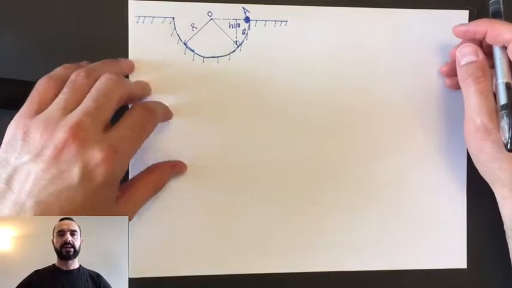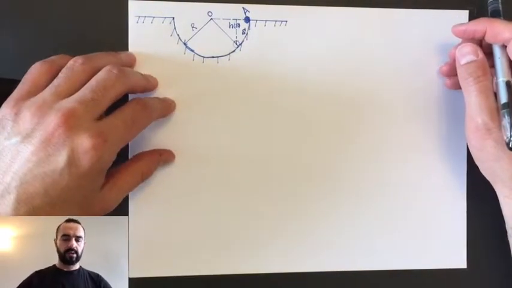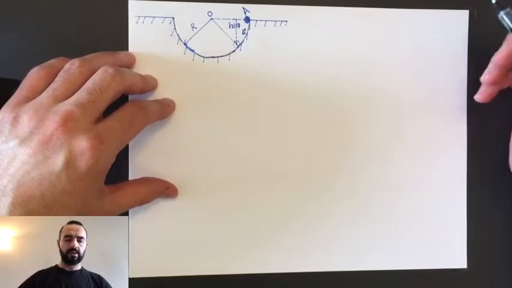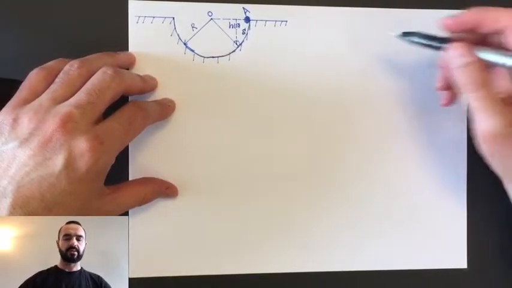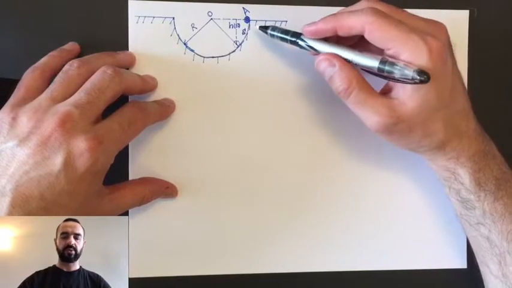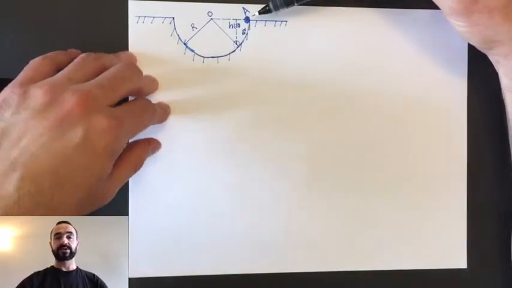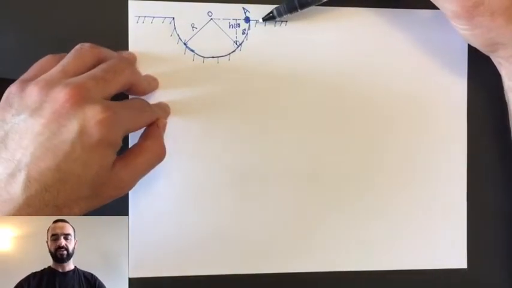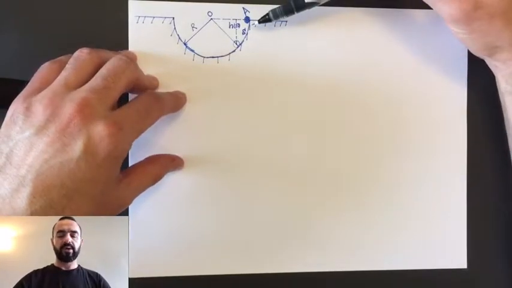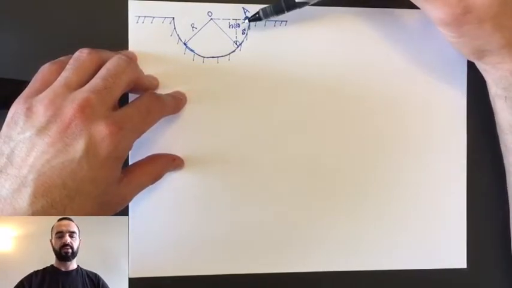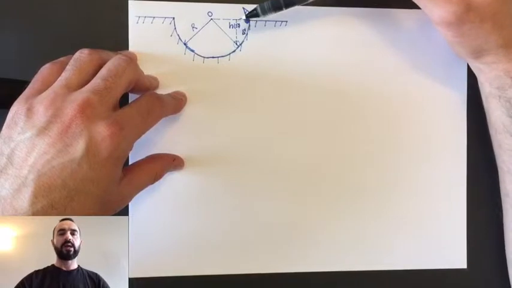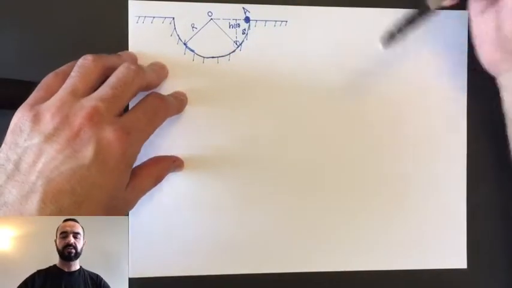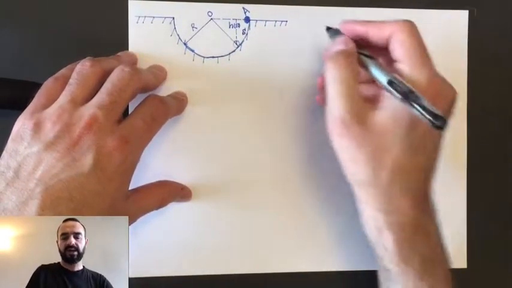Today we're going to look at a dynamics problem. The problem we're looking at is an object is released from point A, so it's released, initial velocity is 0, and then it travels along this curved path. And the question is to compute Vs and As.